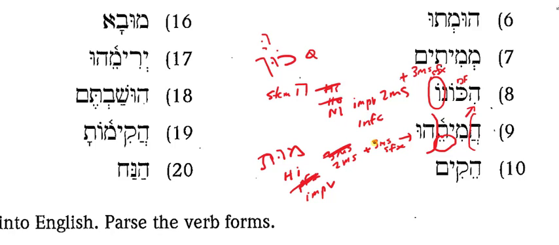All right. Hey, look at number 10. Number 10's an easy one. Hekim. Hekim. So, how many root letters do I have, and do I have a prefix here? So I have Qof and Mem, right? And the hey is the prefix hey. Which stem are we looking at when I have a hey prefix and a hireq yod theme vowel in the middle? That's looking very Hifilish, isn't it?